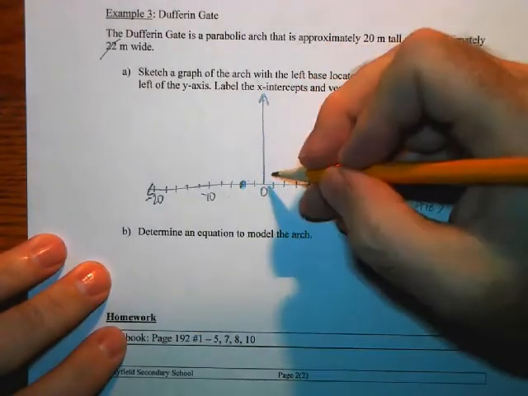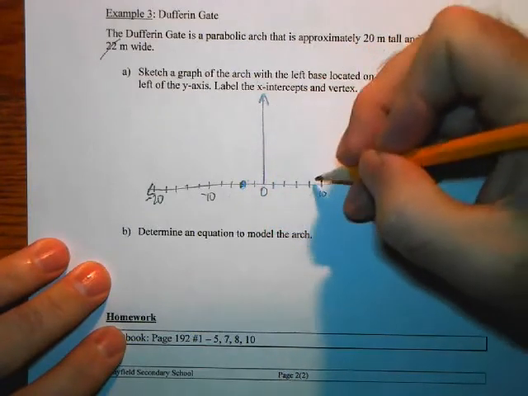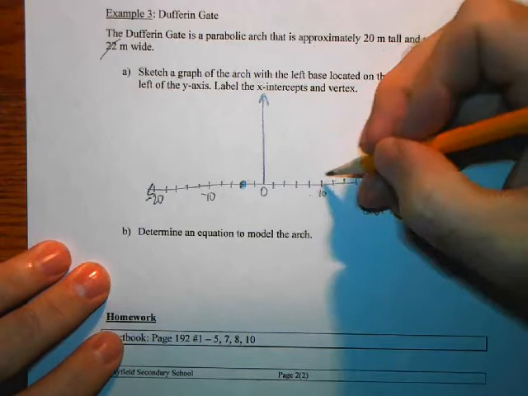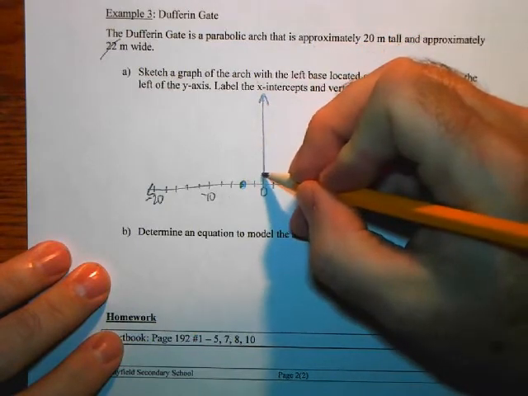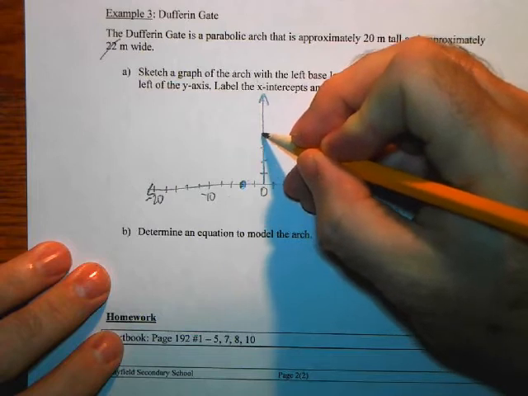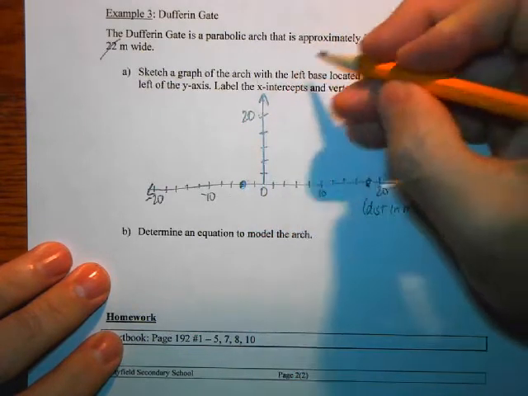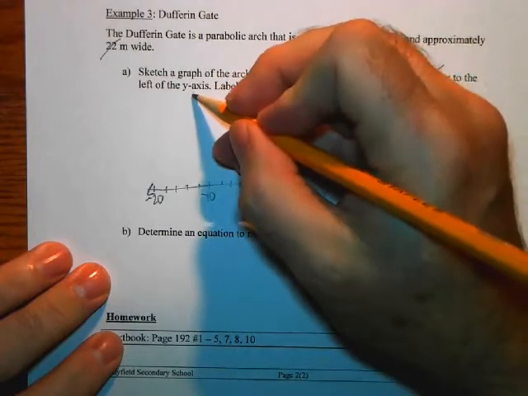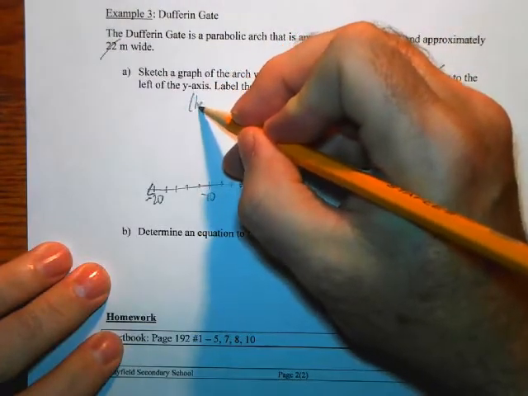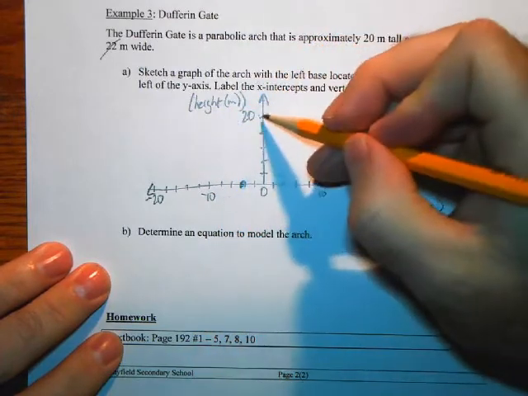I have to make this graph go up to 20. So I can't use the same scale I did here because I would run out of room quickly. So I'll go up by 4's. So 4, 8, 12, 16, 20. So that's 20. And what's this measuring? This is measuring the height in meters. Okay, so that would be 20.